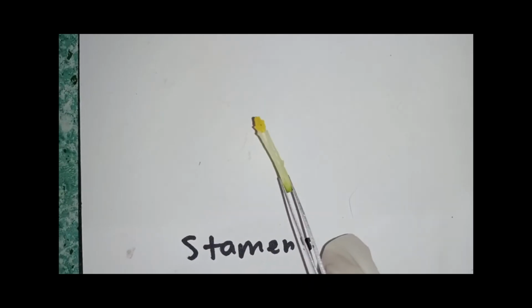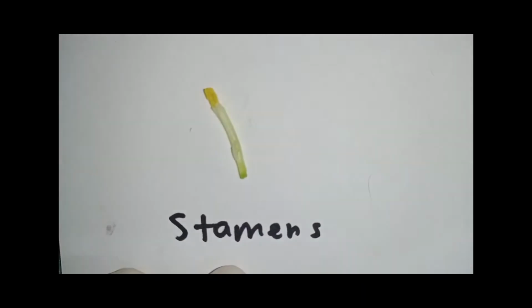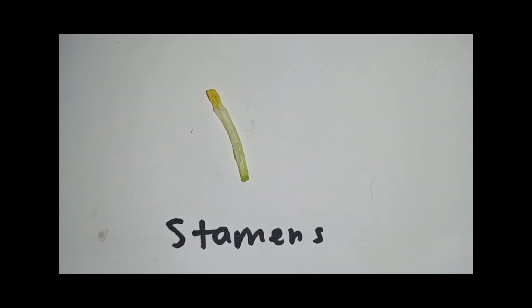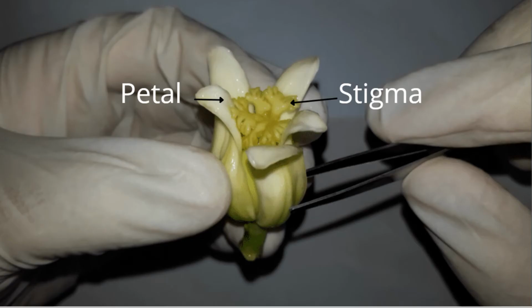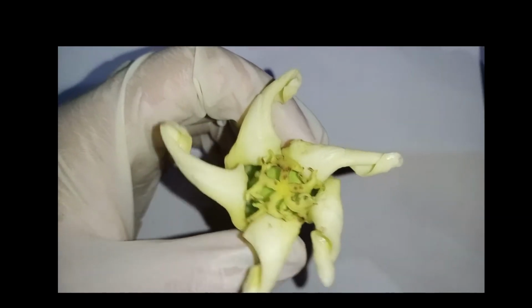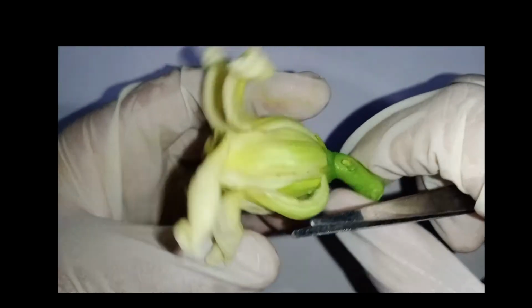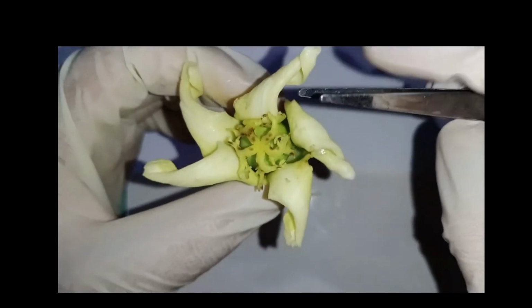So the stamen is the male reproductive organ, consisting of two parts, the anther and the filament. Next we will do the female flower dissection. First of all, this is the overview of the female flower.